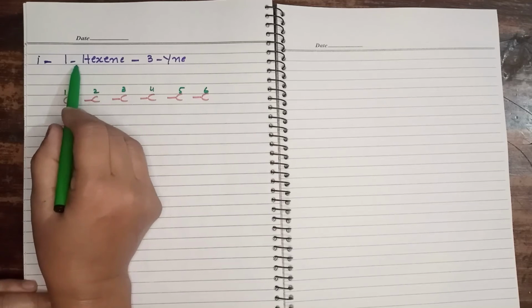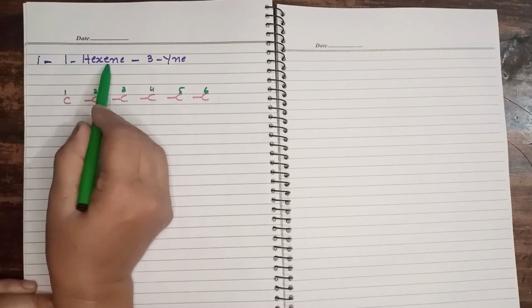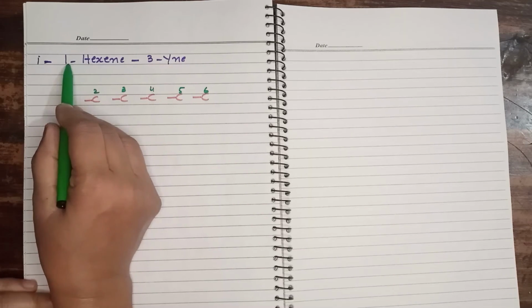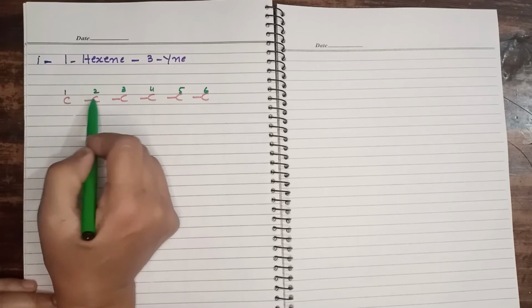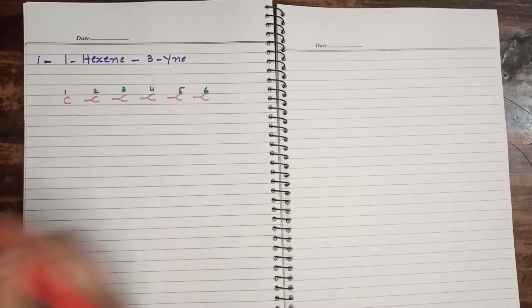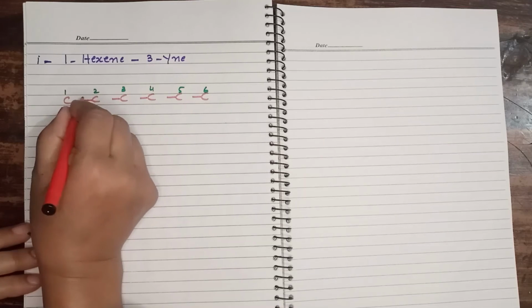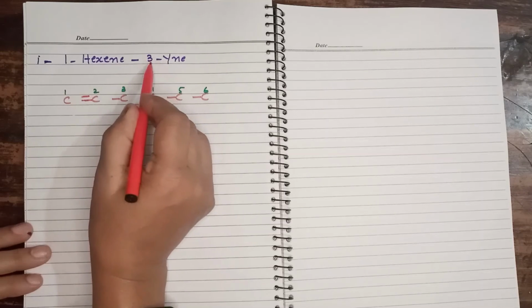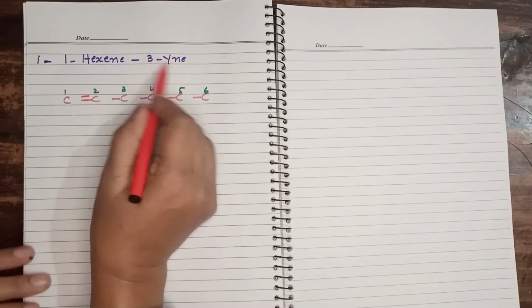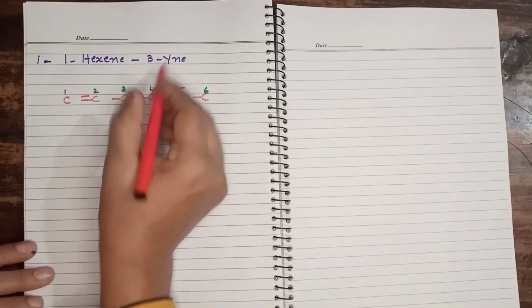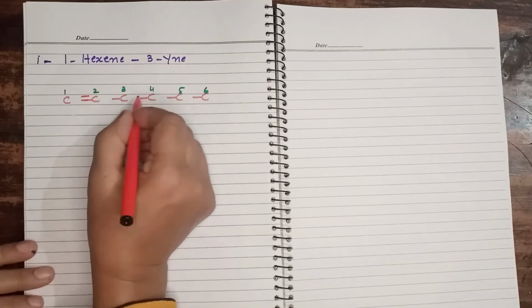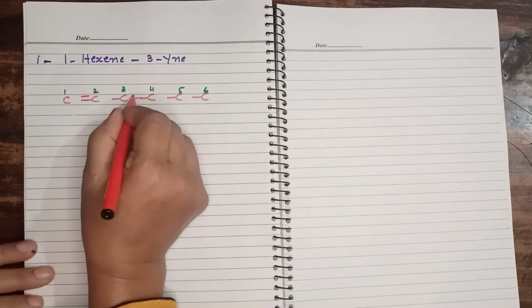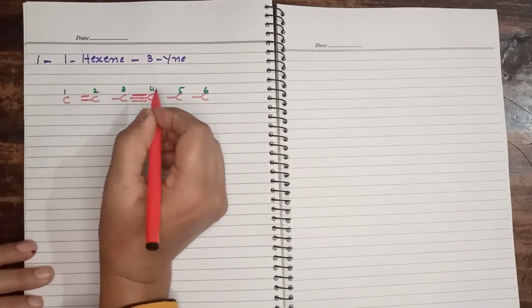1 shows there is a double bond, 1-hexene. 1 shows there is a double bond between carbon number 1 and carbon number 2. So we make a double bond between carbon 1 and carbon 2. 3-ine. 3 shows there is a triple bond between carbon number 3 and obviously between carbon number 4. So here we make a triple bond between carbon 3 and 4.